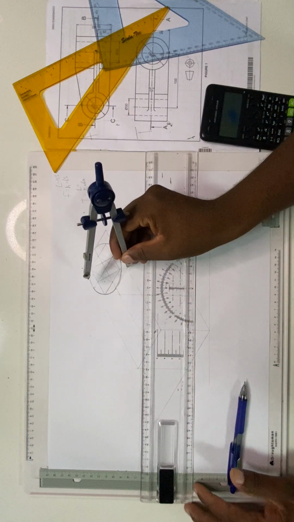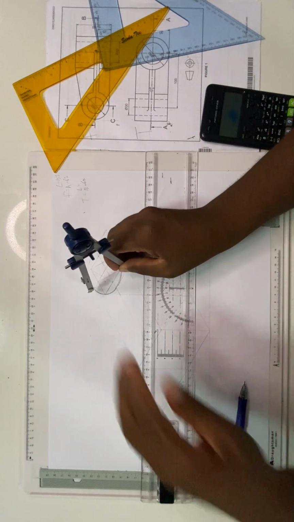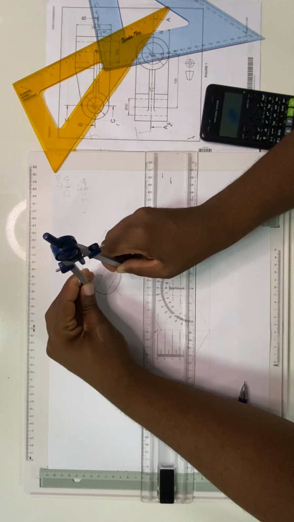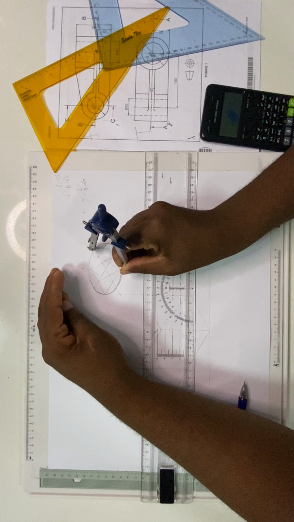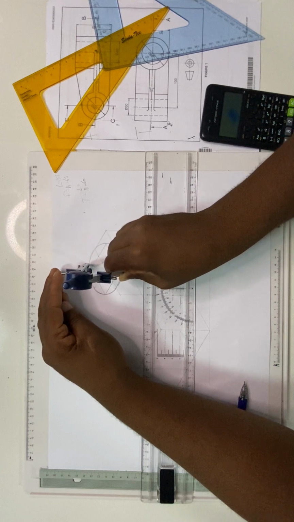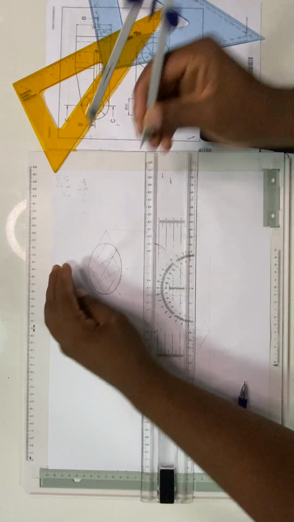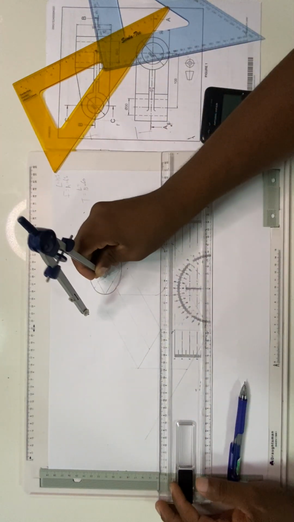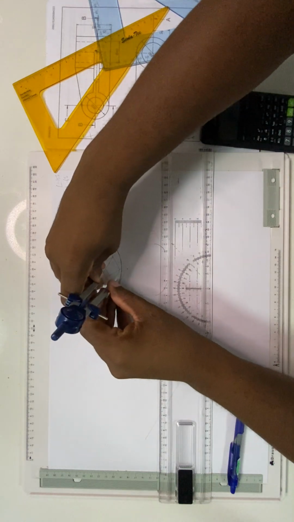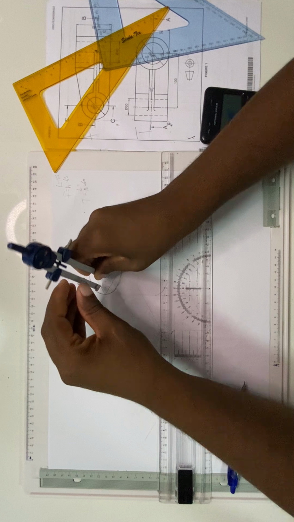Okay, I have this one also. Okay, now I can draw my smaller circle here.